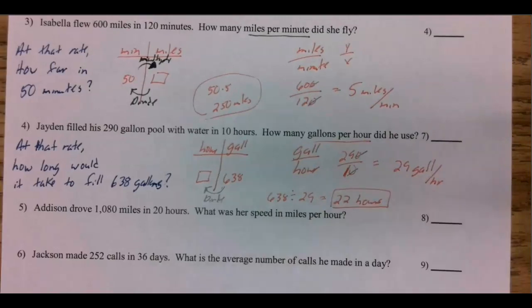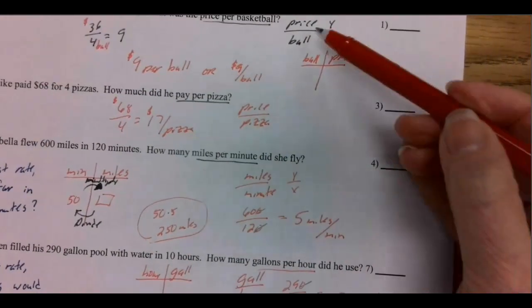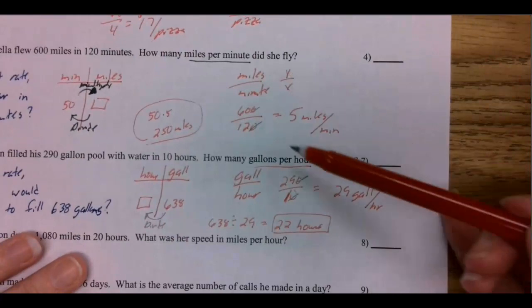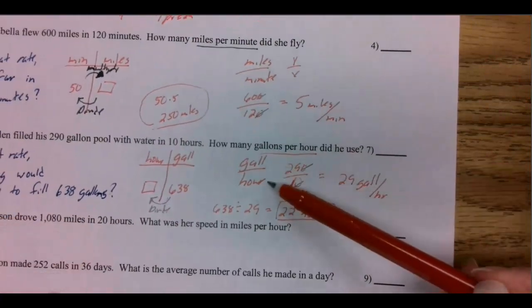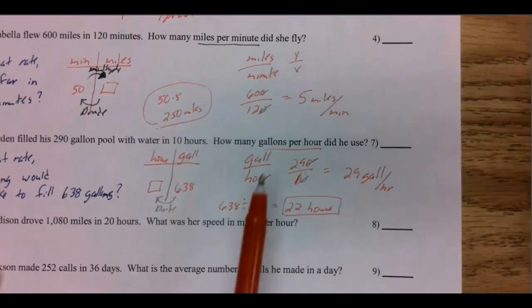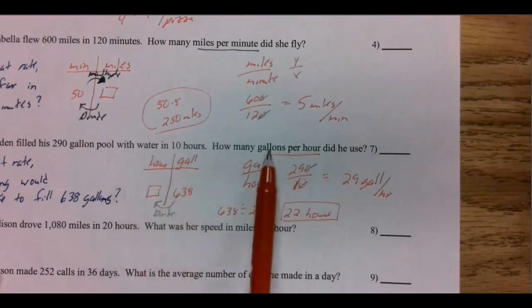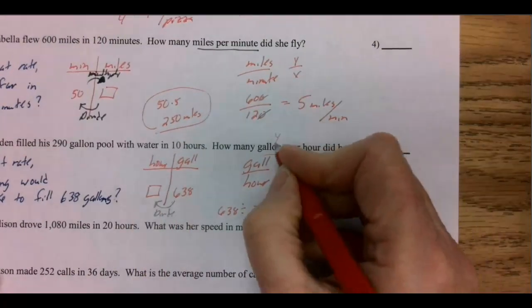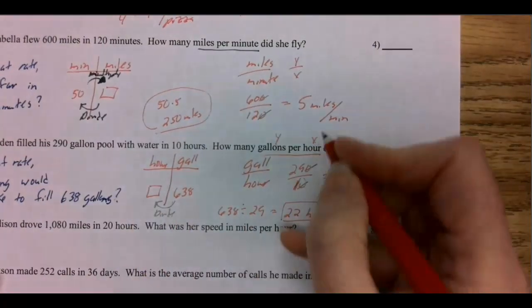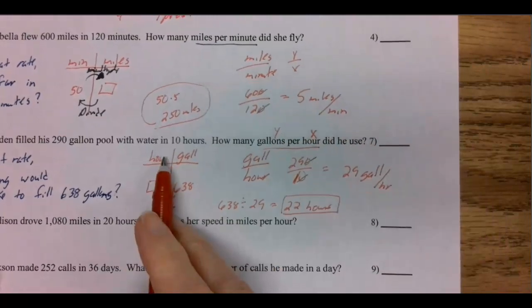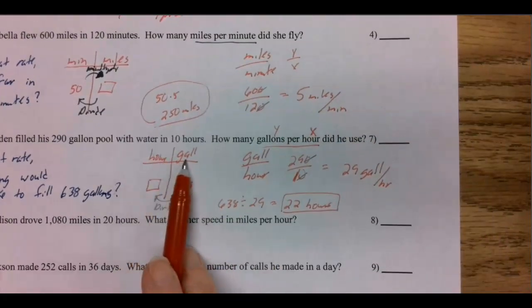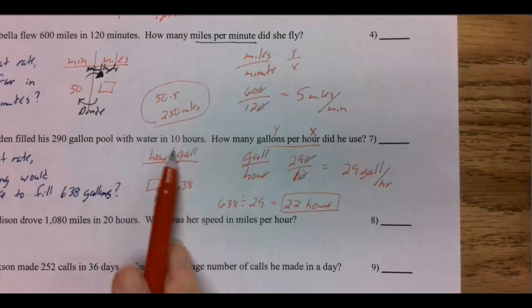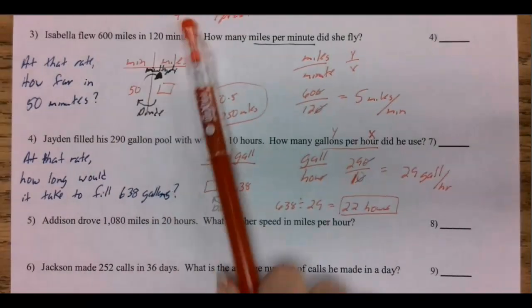Okay, so when you're finding unit rate, you can just divide. And remember, it's y over x, just like the constant of proportionality. But if I have a unit rate, and I'm going to write it in here, gallons per hour, this is y, this is x. Okay, so then when I go to put it in my table, x and y, it just makes it easier to know if I'm multiplying or dividing. Good. Hope that helps.